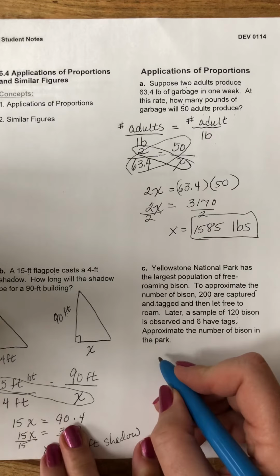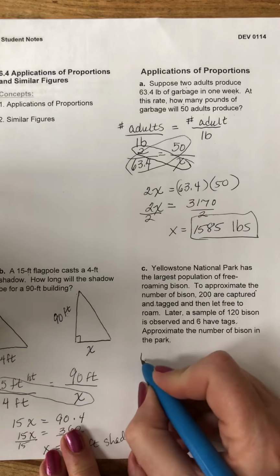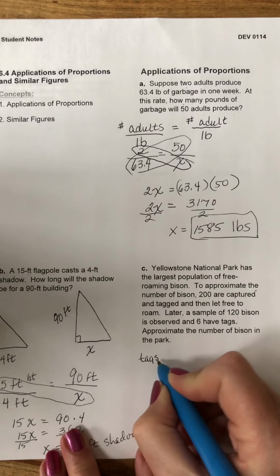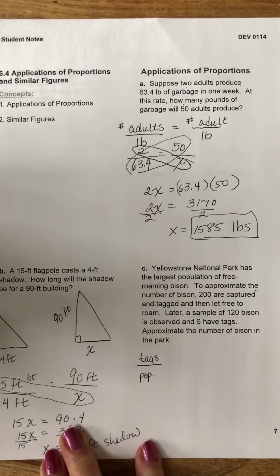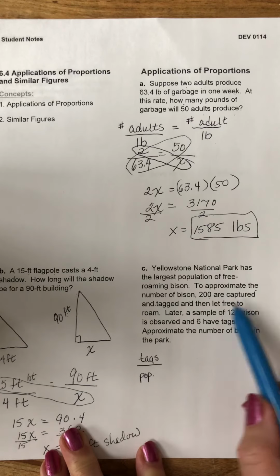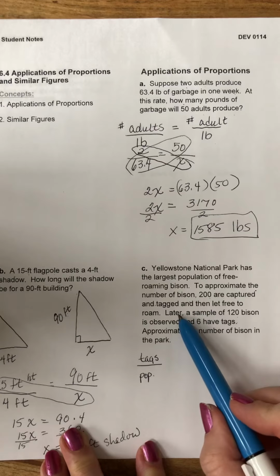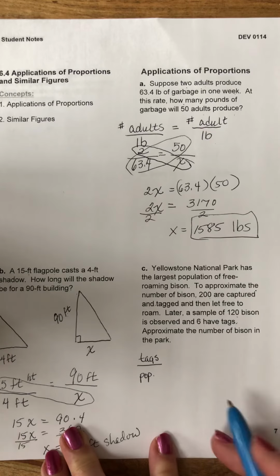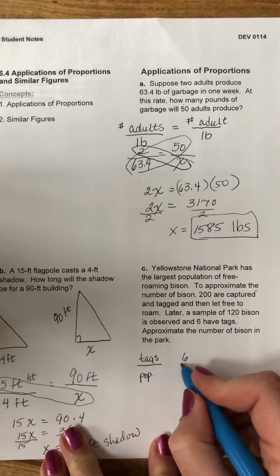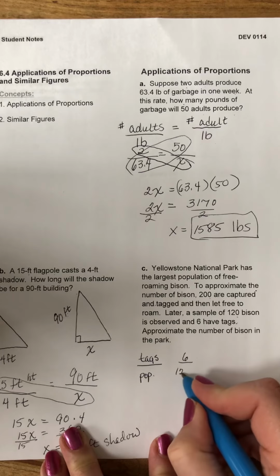So what we're looking at is the tagged bison to the population of bison. When we took a sample of 120 bison and observed 6 have tags, that's 6 out of 120.